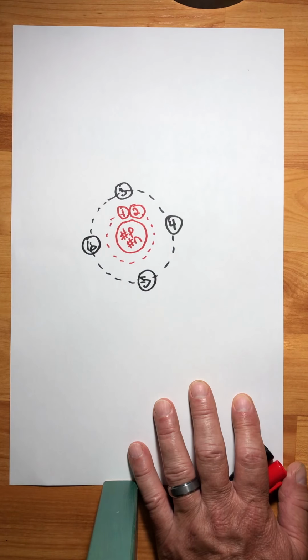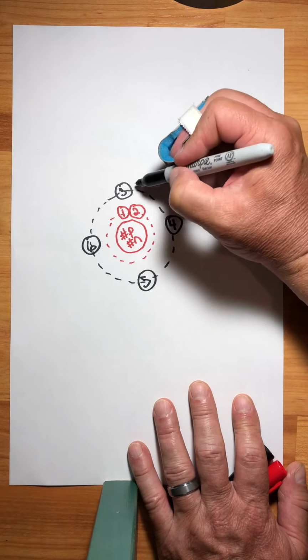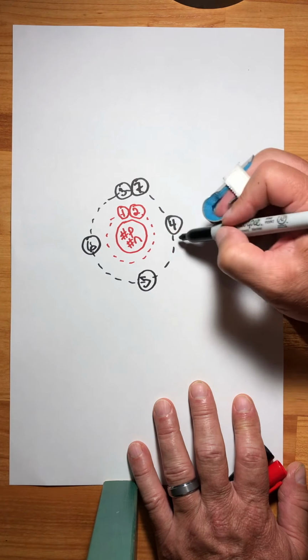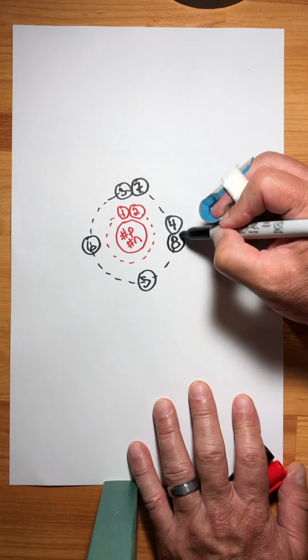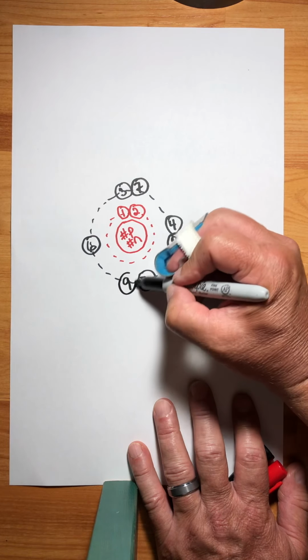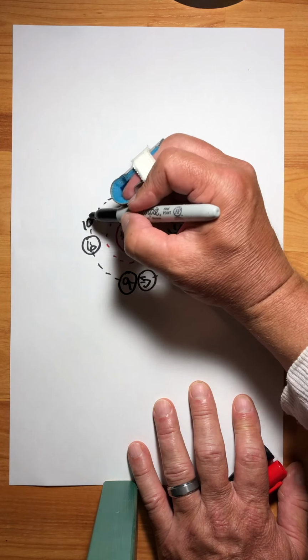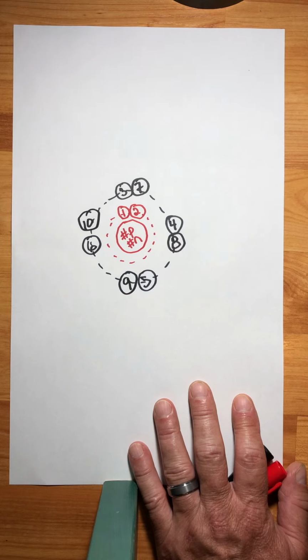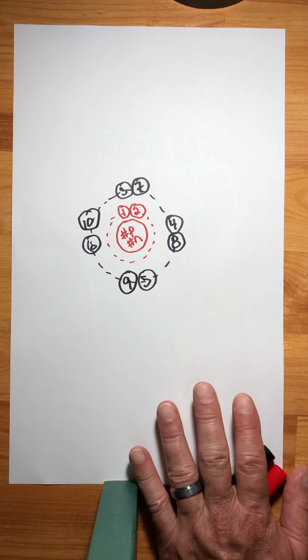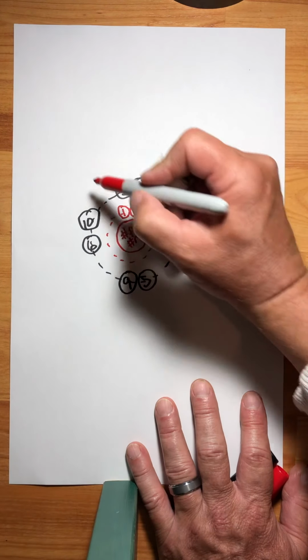So we've done 12, 3, 6, and 9 o'clock. If we still have electrons to place, the seventh electron would go there. The eighth would go there. The ninth would go there, the tenth would go there. If we still have more electrons, then now we have to go to the third orbit, because this one's full.